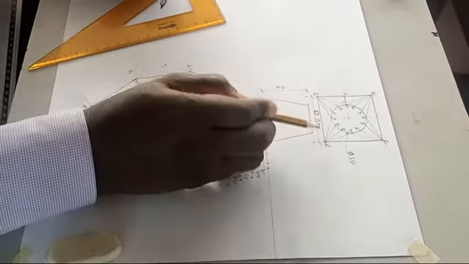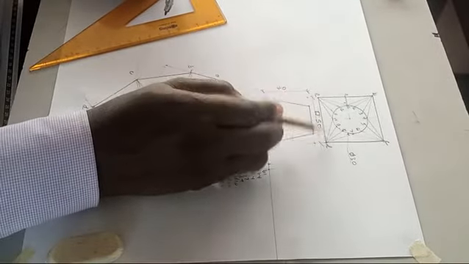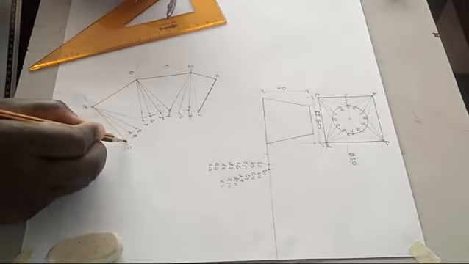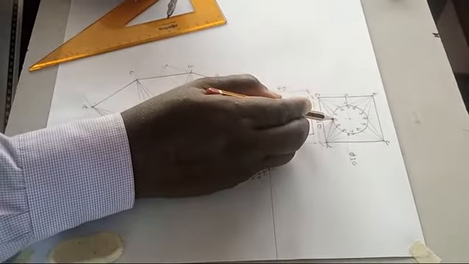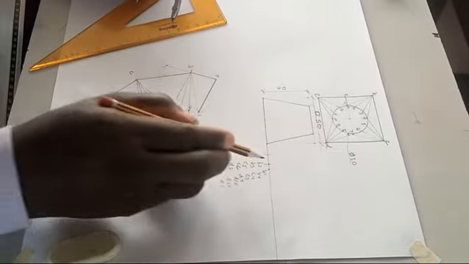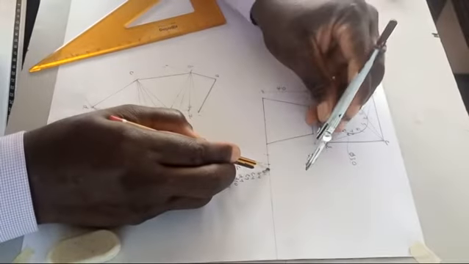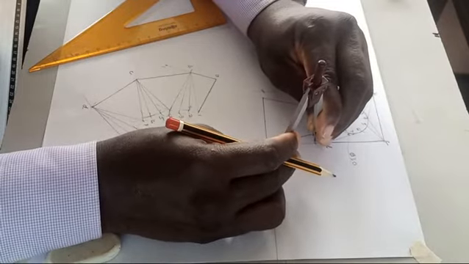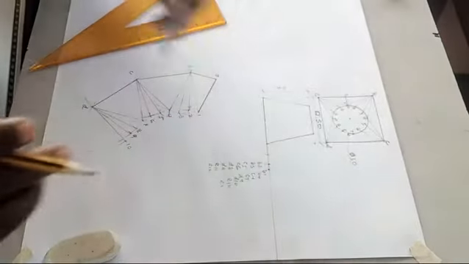Now you see that E is also connected to 10, and we have our 10. So from E we can get our 10. So we need this true length to locate our E. The true length of E to 10 is here, so it is this point. You put it here and put it on 10, like this.